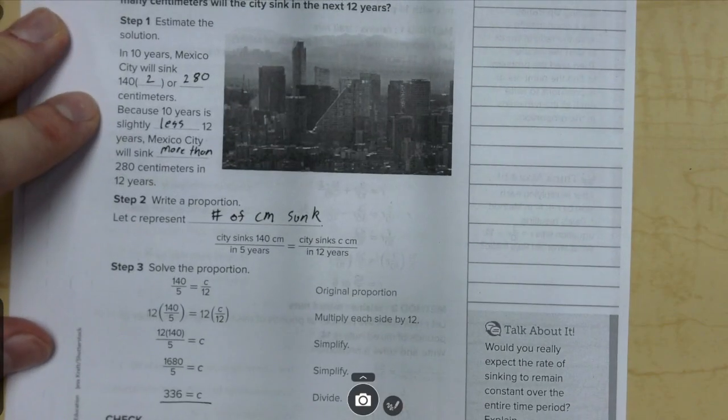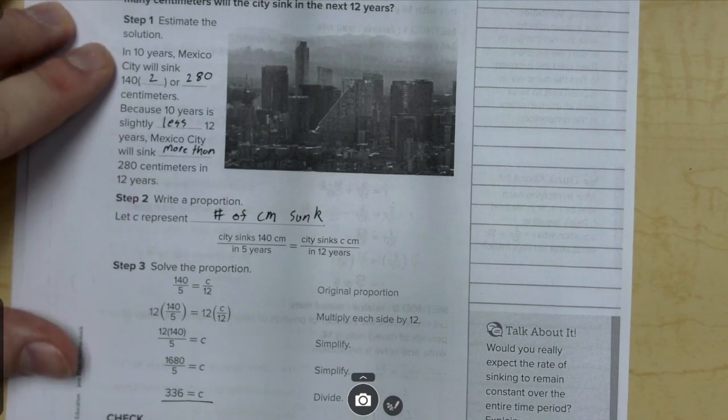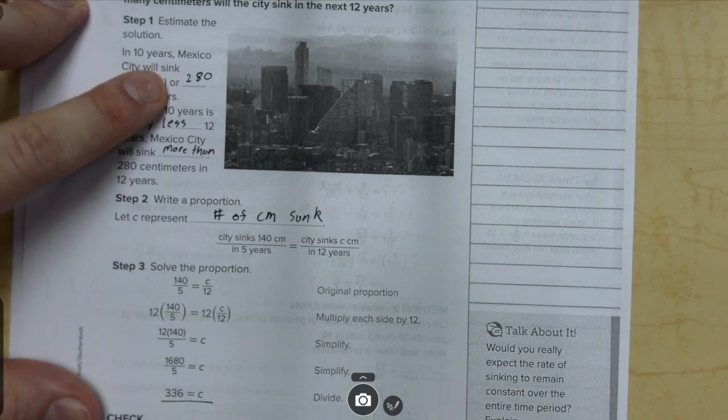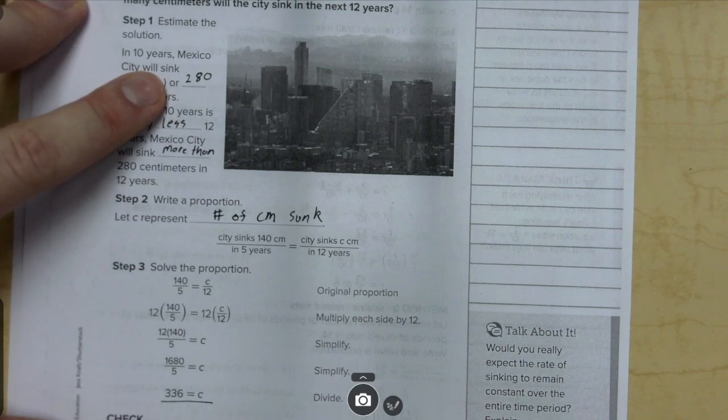How did you know your solution is reasonable? That takes us back up to here. We know that if it's 140 every 5, that'll be 280 in 10. Since we're looking at 12, this should be more than 280.